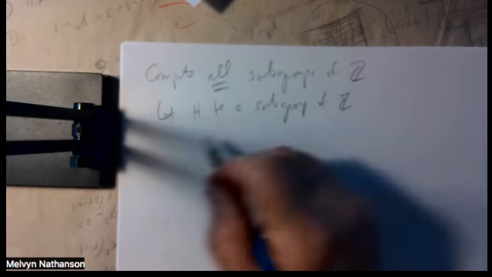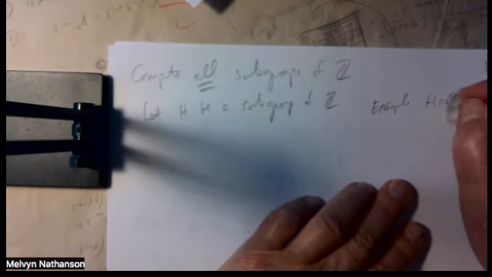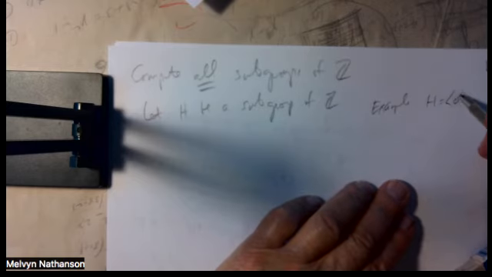One example is H just consisting of the number 0, because that's a subgroup. It contains the identity, which is 0. It's closed under addition: 0 plus 0 is 0. And it's closed under subtraction. So the set just consisting of the number 0 is a subgroup of the integers, sometimes called the trivial subgroup, because it is pretty trivial. Okay?